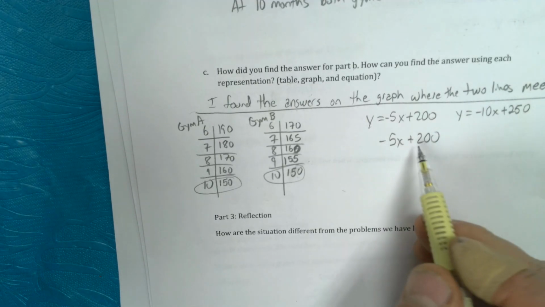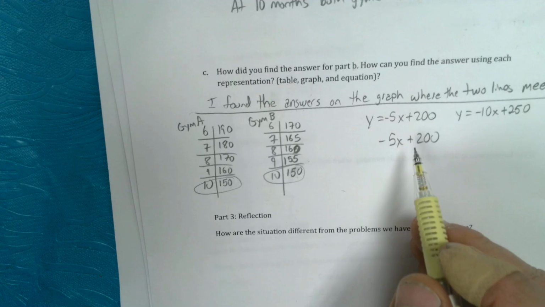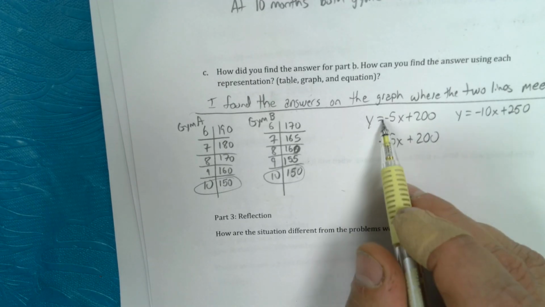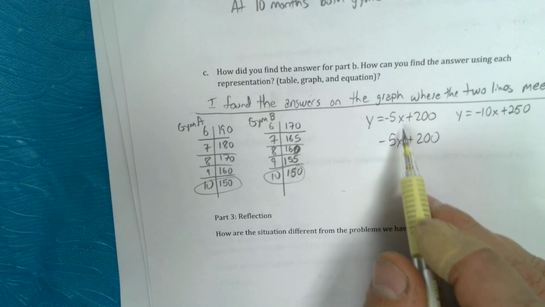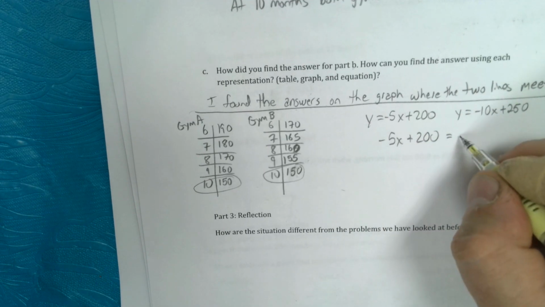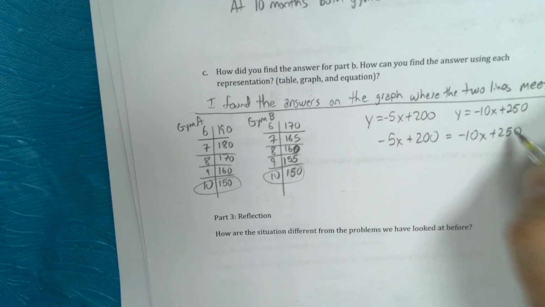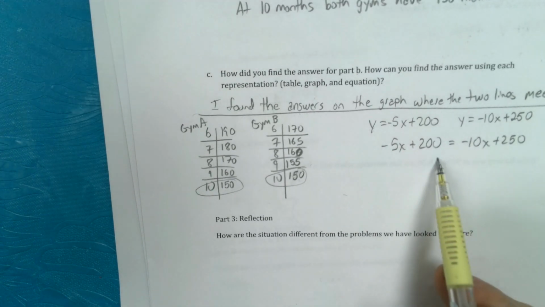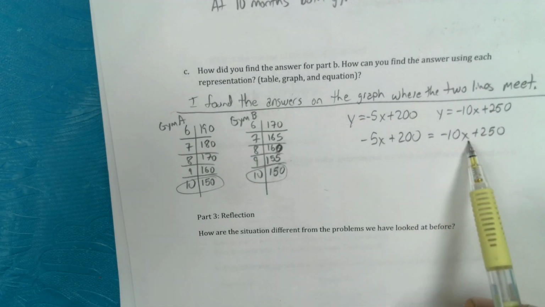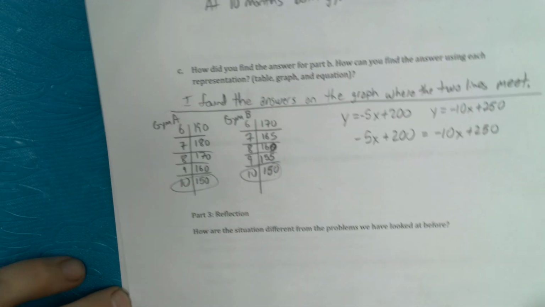This equation tells me the number of members from gym B, right? That's what y equals, is the number of members. So this expression is equal to y, so this expression is equal to the number of members for gym B. If I take this, which is the number of members for gym A, and set it equal, if I solve this equation, it should tell me what value of x, or in other words, how many months it will take for the memberships to be the same.